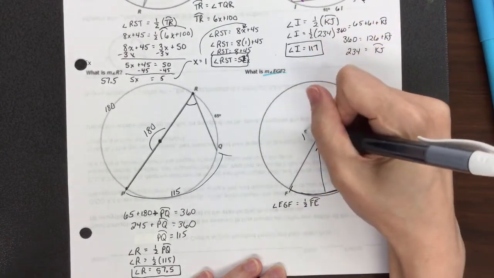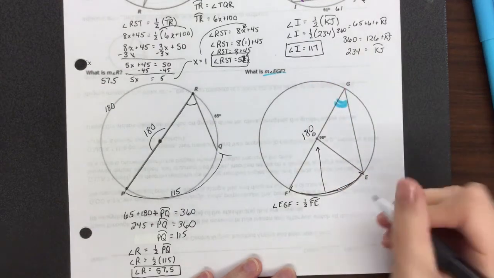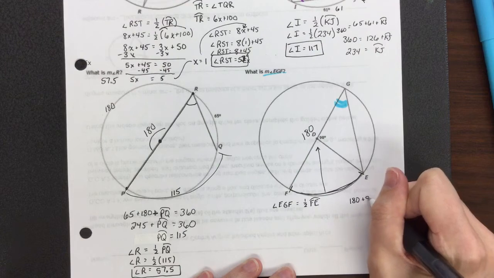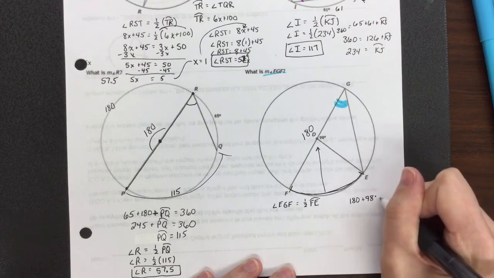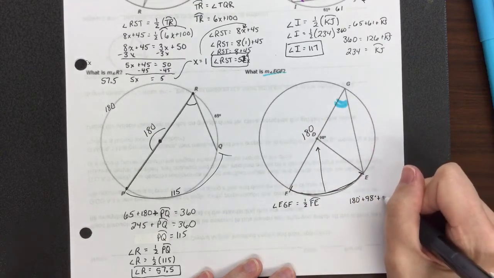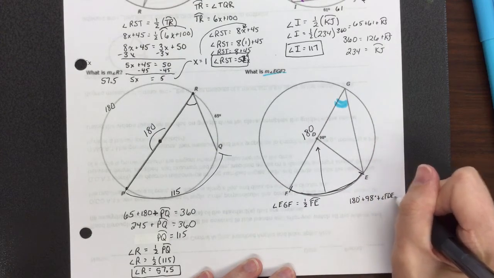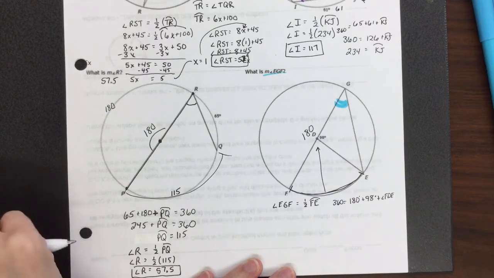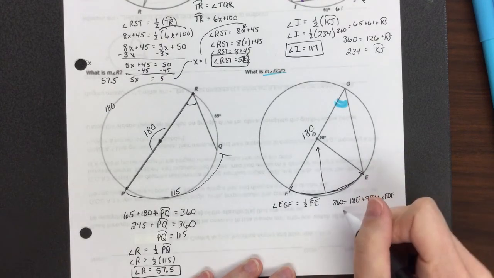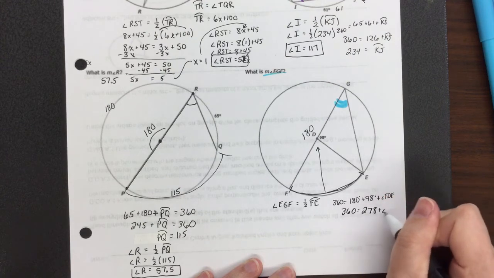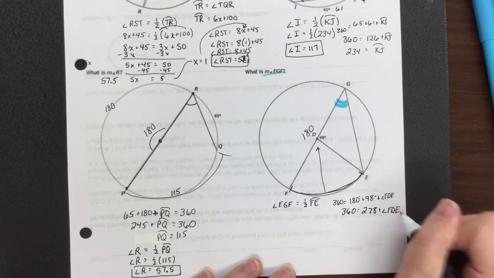Again, it's a semicircle, which means that's 180 degrees. So we can do 180 plus 98 plus angle FDE is going to be equal to 360. So 360 is going to be equal to 278 plus angle FDE.